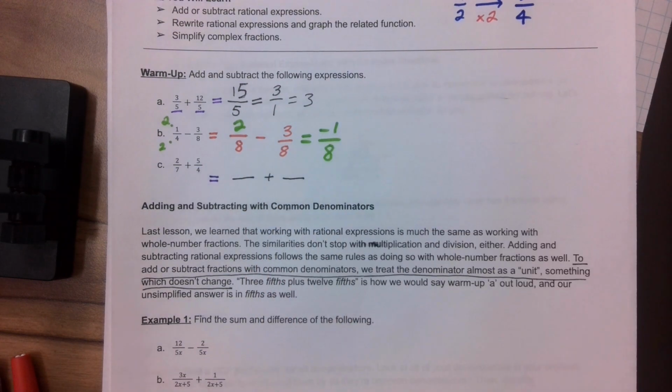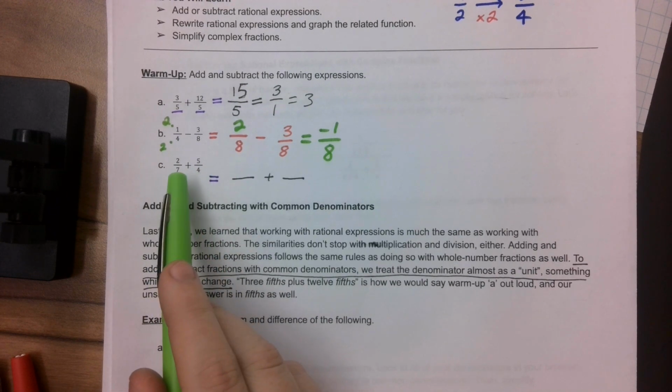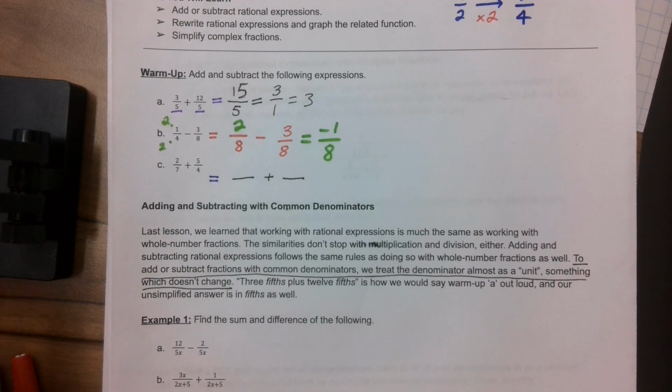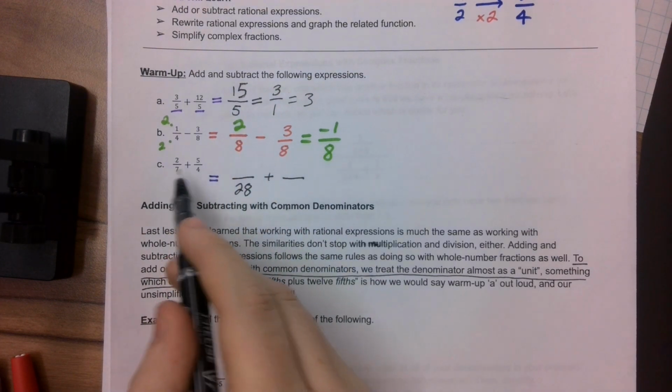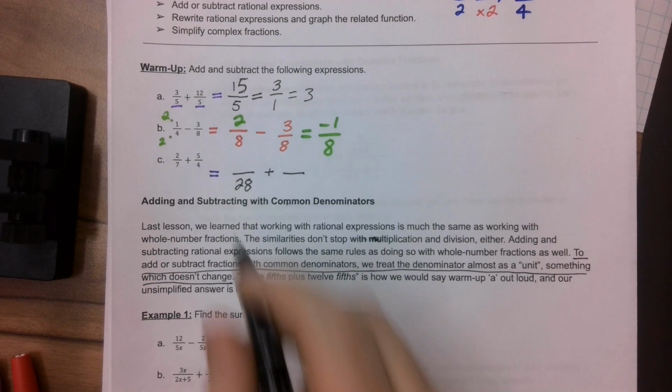The question is, what number? To answer that, we should find the least common multiple of these two numbers, the LCM. What is the lowest number that 7 and 4 are factors of? The answer is 28. Think about it. 7 times 4 is 28, so both 7 and 4 are factors of 28.